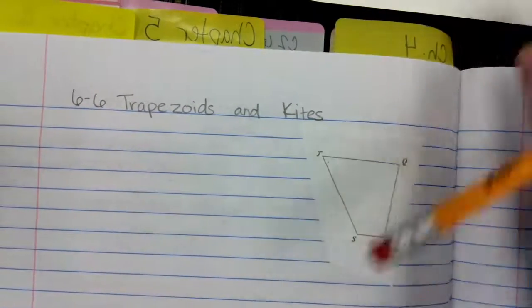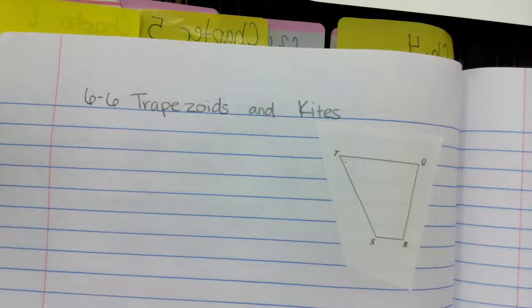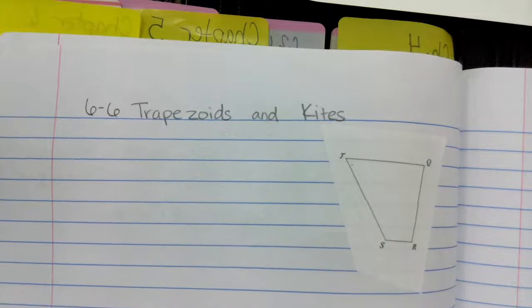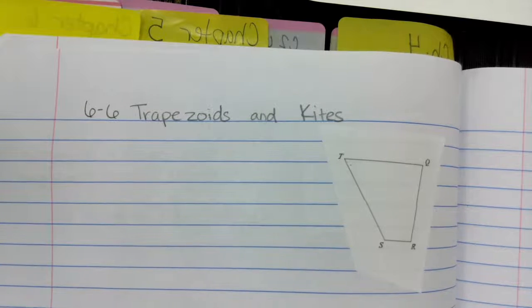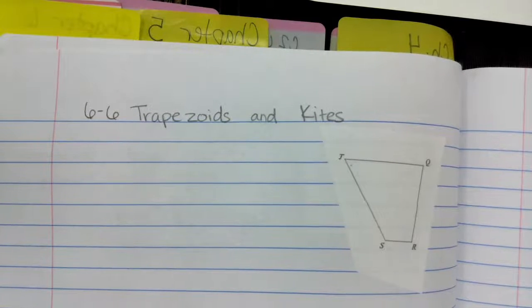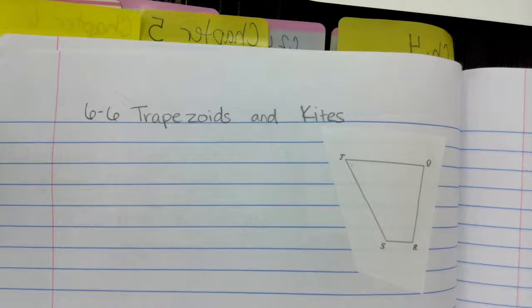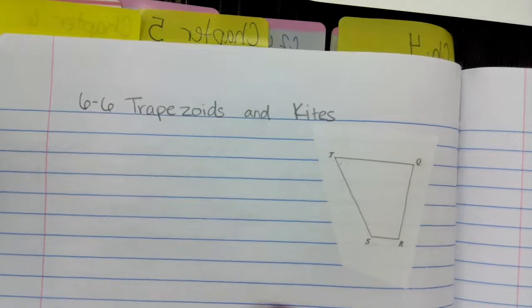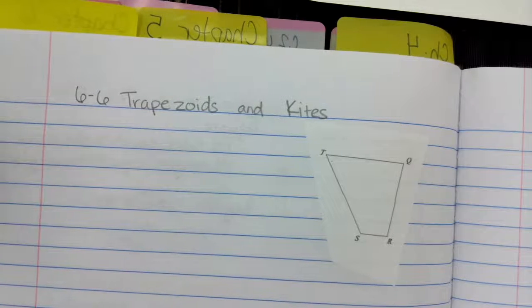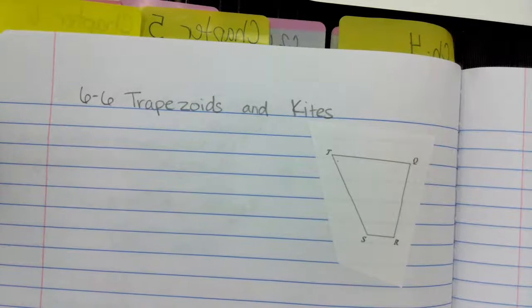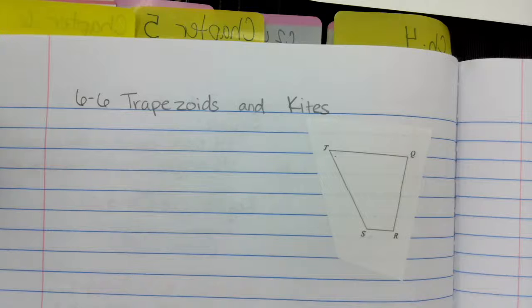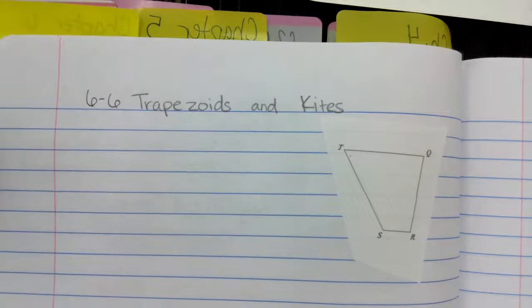Alright, so does a trapezoid have 4 sides? Yes. What do you notice about your trapezoid that makes it special compared to other 4-sided shapes? Sides are equal? Yeah, none of the sides are equal. Not even opposite sides. Do we have any sides that are parallel? Yeah. Okay, that's the whole point of a trapezoid.